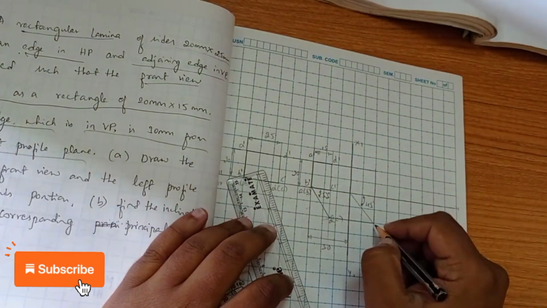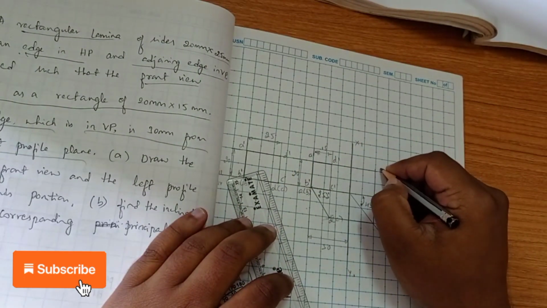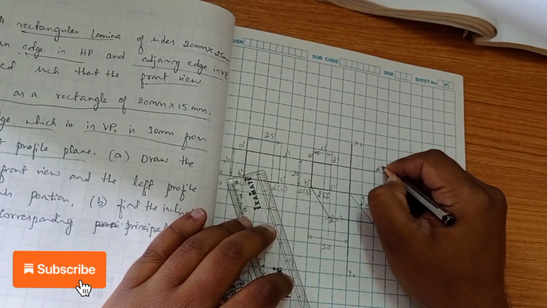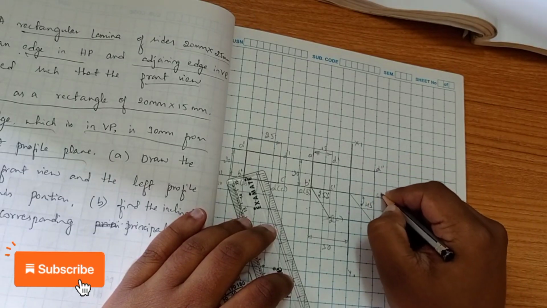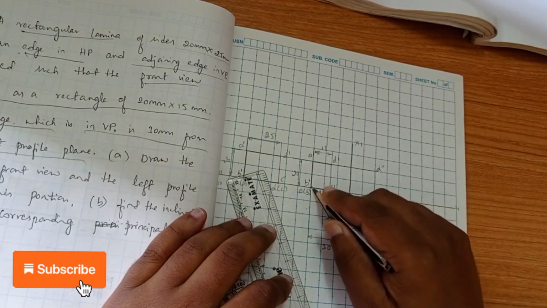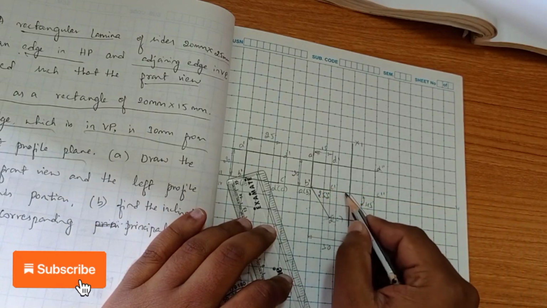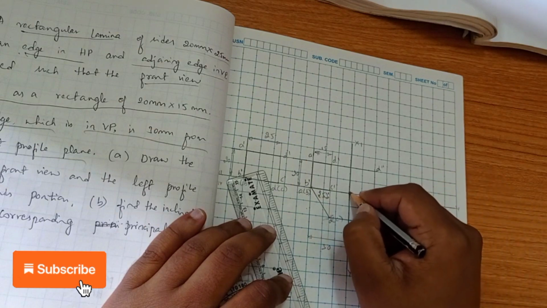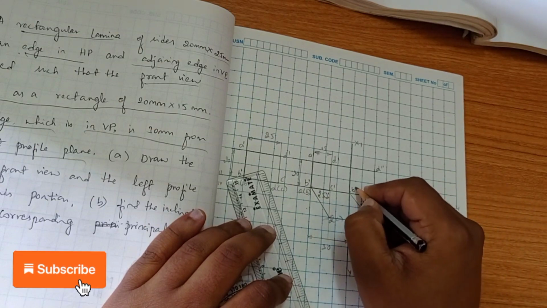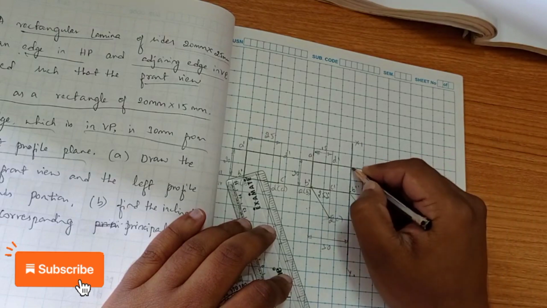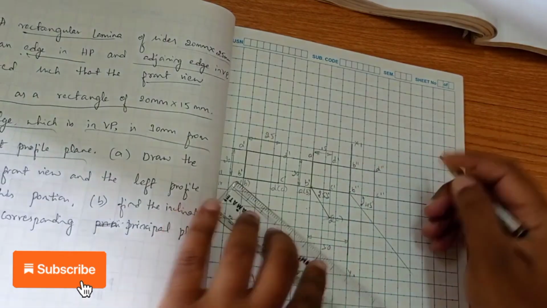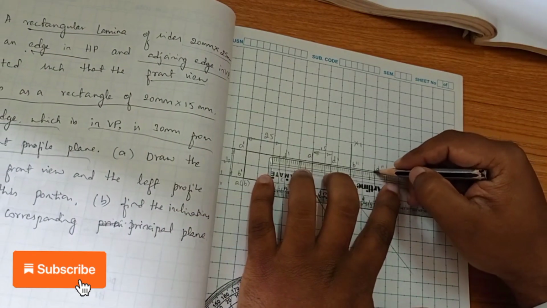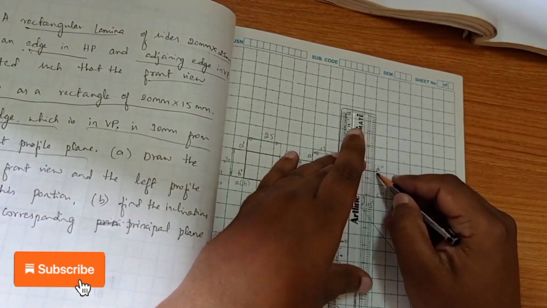You can see where we get D and C. D double dash here we get, and C double dash here we get, and then here you can see AB from this end. The B double dash we get here. So this was the side view. So this completes your problem.